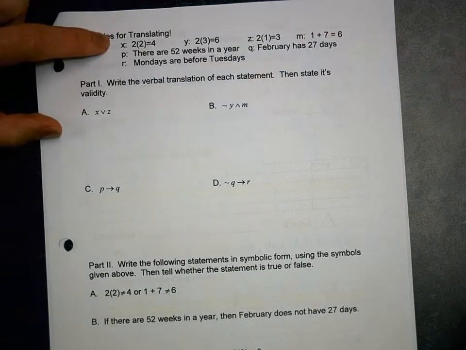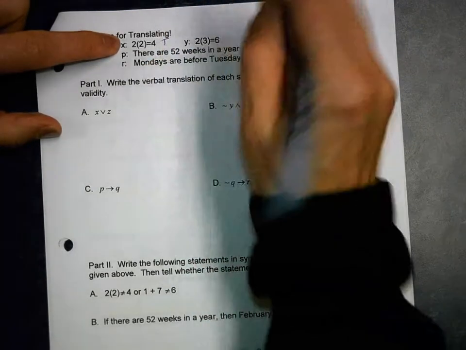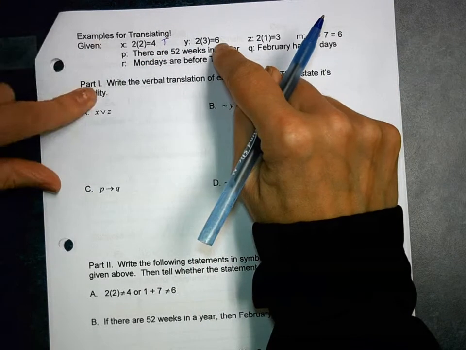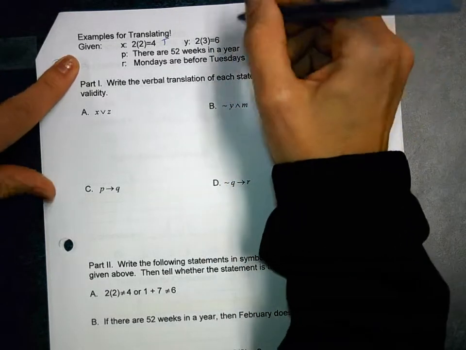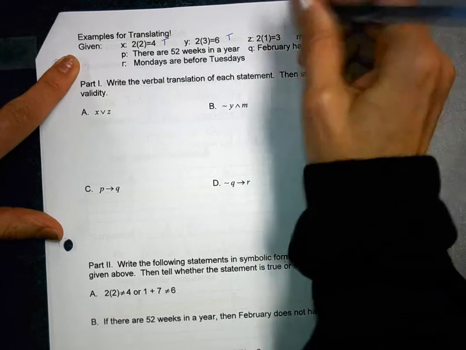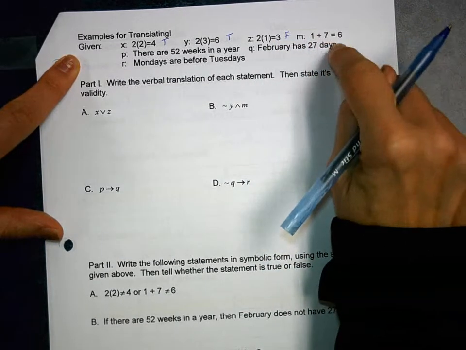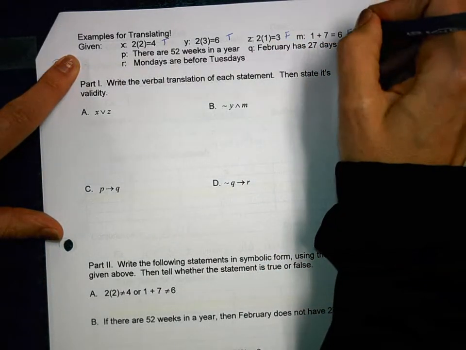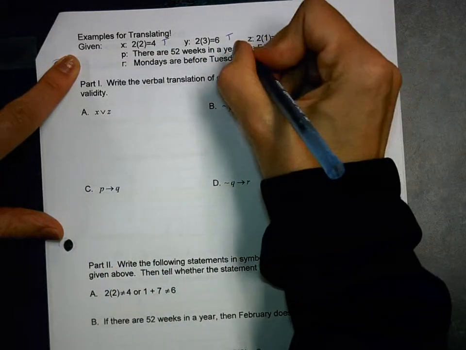So like, is 2 times 2 equals 4? That's true. 2 times 3 equals 6. We're going to sit there and say true. 2 times 1 equals 3. We're going to say that's false. 1 plus 7 equals 6. That's false. There are 52 weeks in a year. We're going to say that's true.